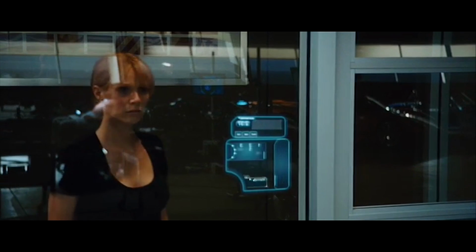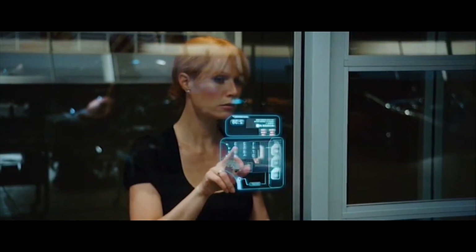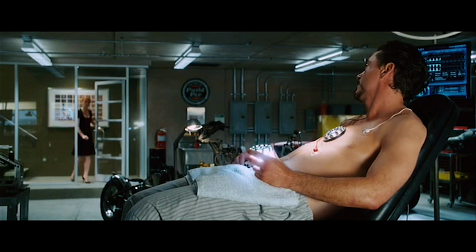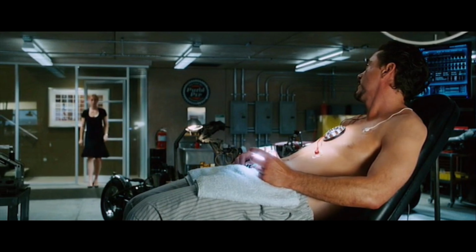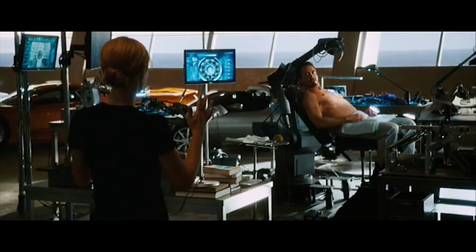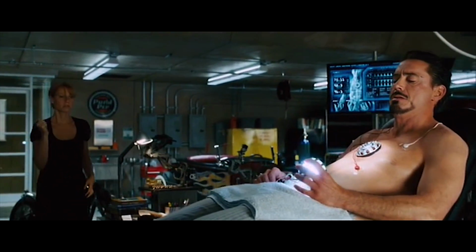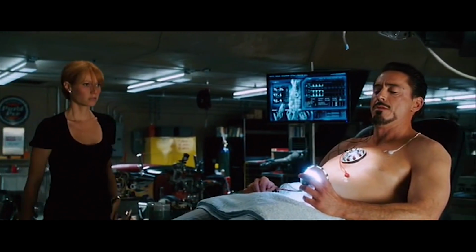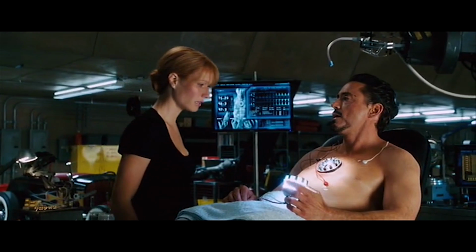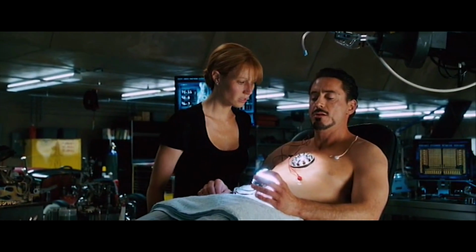Next. Pepper's help. Pepper helps Tony mount the new arc reactor in his chest. We've got a medium shot of Pepper entering, then a medium wide of Tony foregrounded with Pepper in the background. We've got a reverse two shot of Tony as Pepper approaches, and then back to the main shot. Pepper walks right into a two shot with Tony and the scene continues. Two birds with one stone.